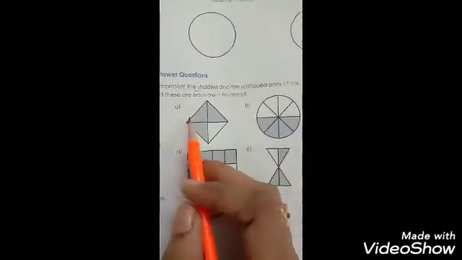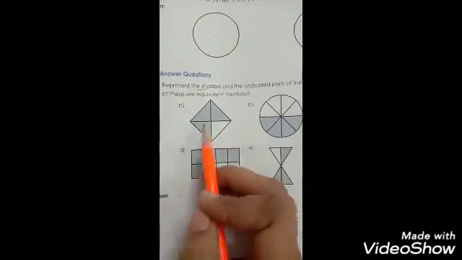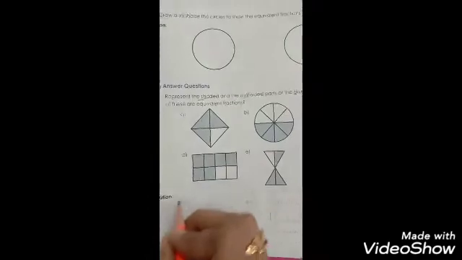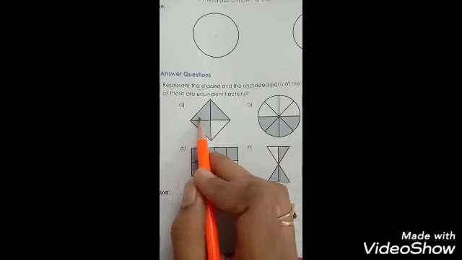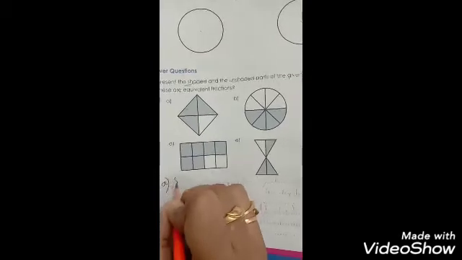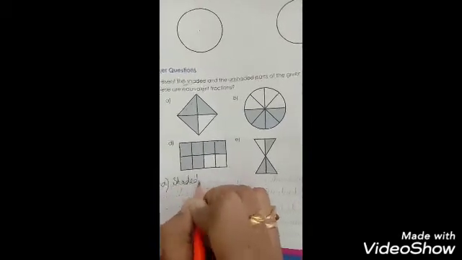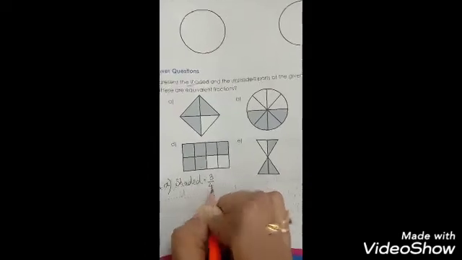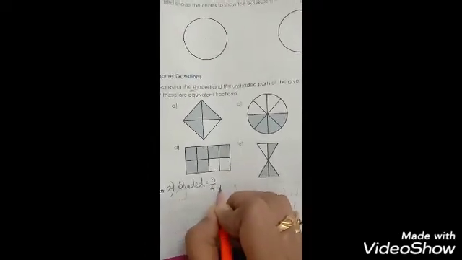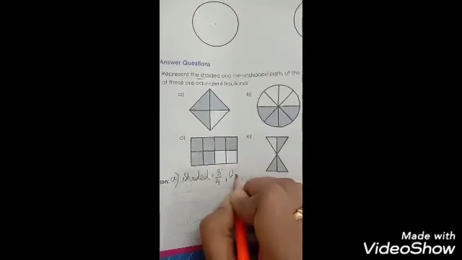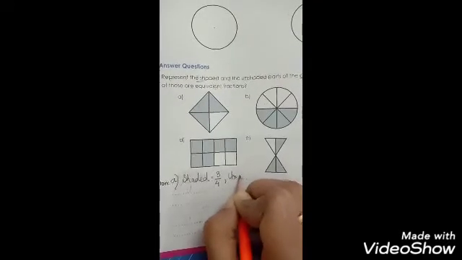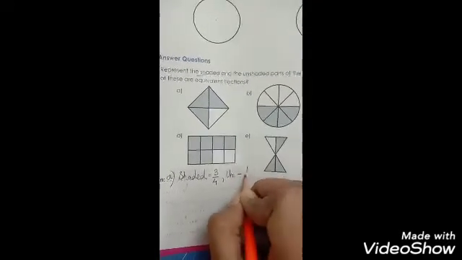So number A, look at this figure. This figure is divided into how many parts, children? Number A, it is 4 parts. Out of 4 parts, how many parts are shaded? 3. So for A, we will write shaded 3 by 4. Unshaded, you all write in full, okay? Unshaded 1 by 4.